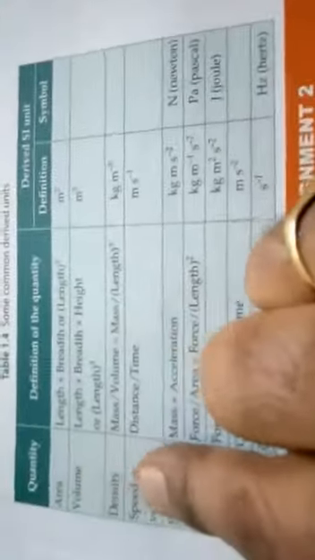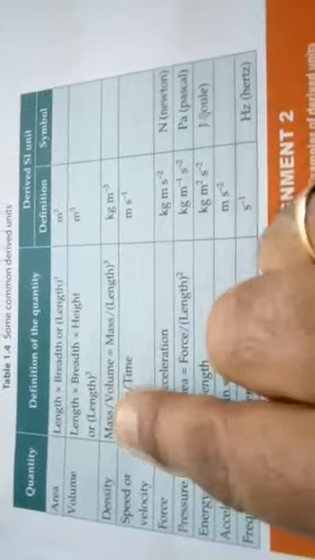Some of the derived units you can see, like density. Density is a derived unit, and you can see so many derived units are there. In this table you can find area is a derived unit. Volume, density. Density can be derived by mass by volume. Mass is a fundamental unit, measured in kilogram, and volume is measured in length. Volume equals length into breadth into height, meter into meter into meter.